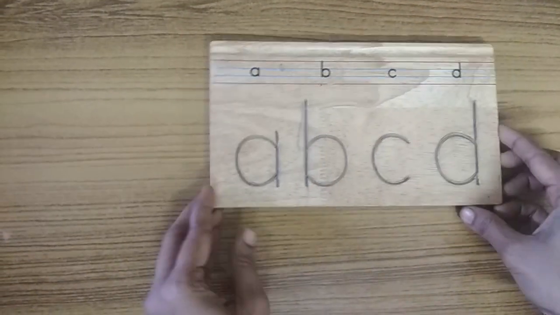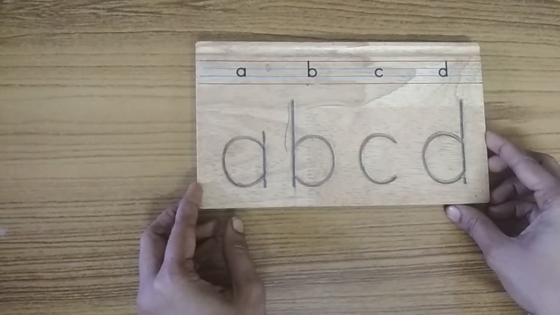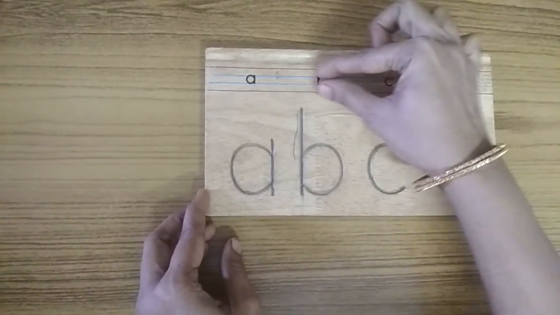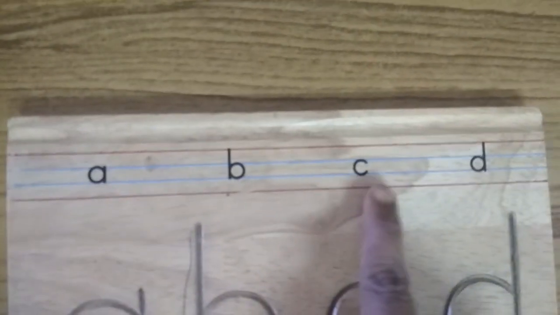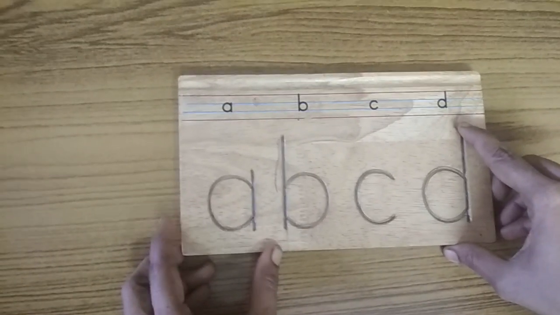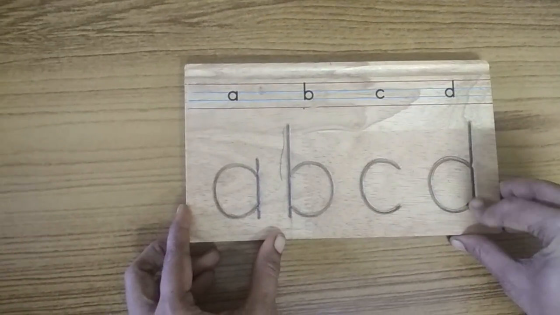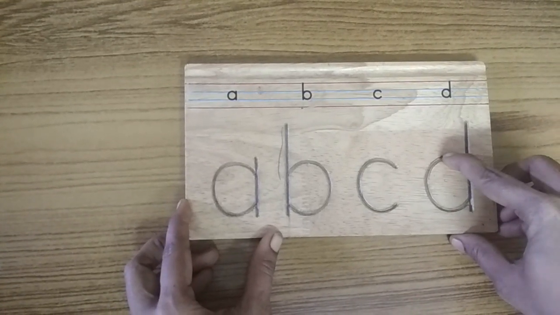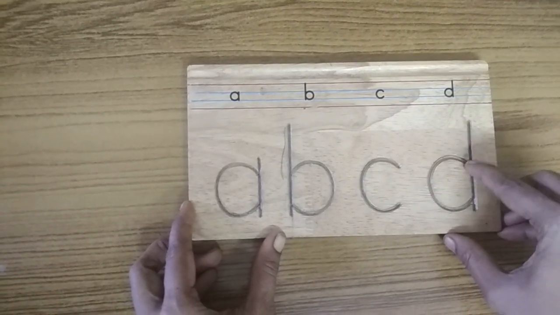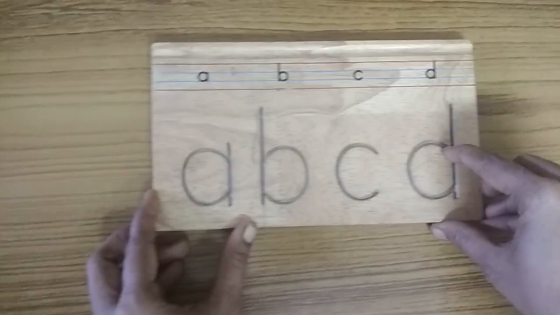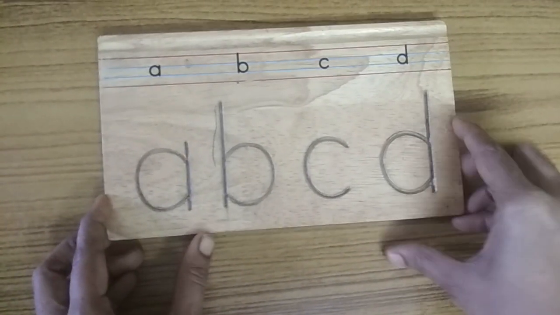Now let's see the tracing of the small alphabets from D to J. Already Miss taught you a, b and c. See how it is written. The small alphabets are always written between the two blue lines. Now let's see how to trace the alphabet D, the small d. A standing line from top to bottom, and a left curve from the middle to the bottom. That is small d.